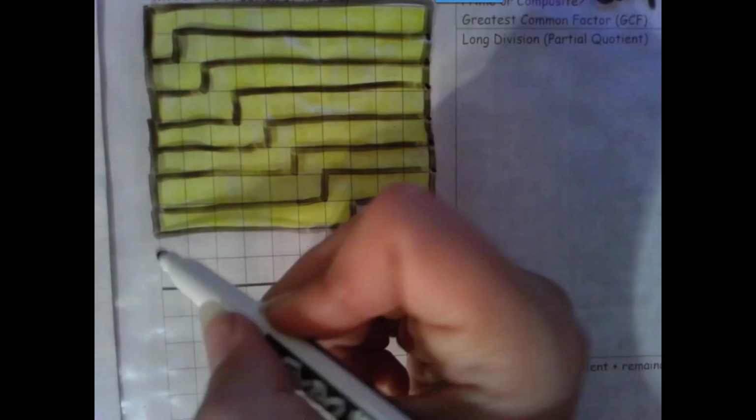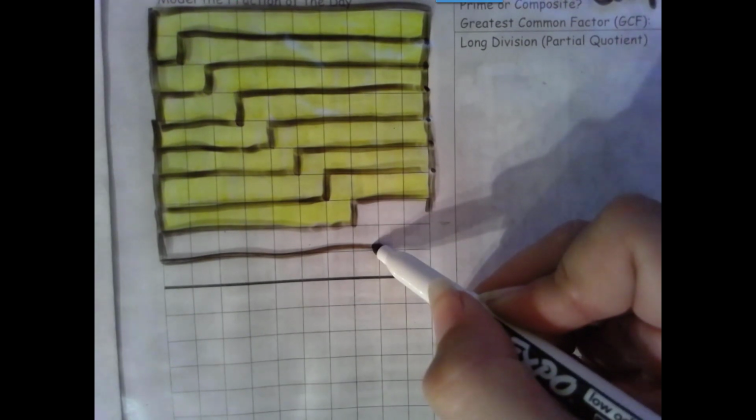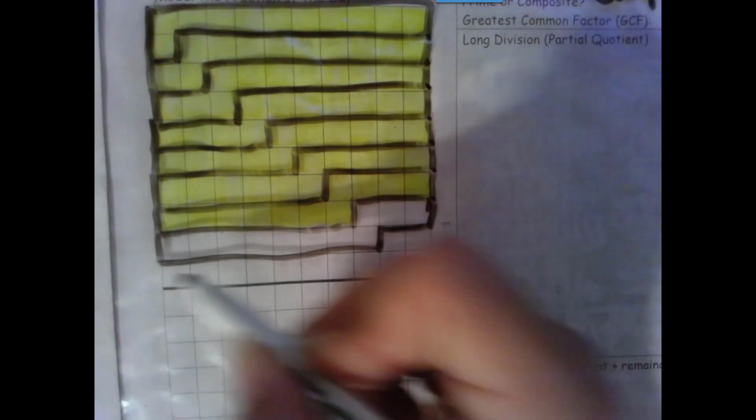And we have 8 plus 3, 9 plus 2, 1 plus 10, 10 plus 1, 9 plus 2, 8 plus 3, 7 plus 4, 5 plus 6, and 6 plus 5. I have 4 left over, so 11 didn't work.